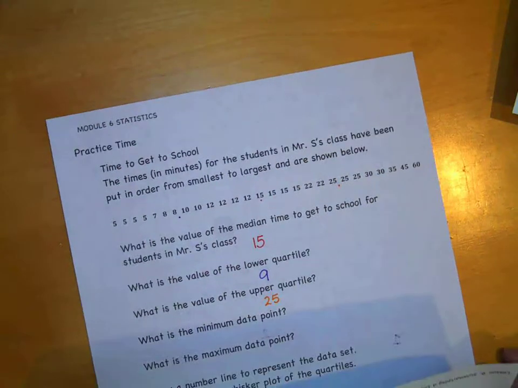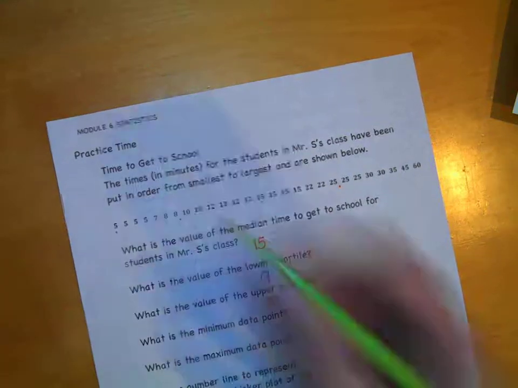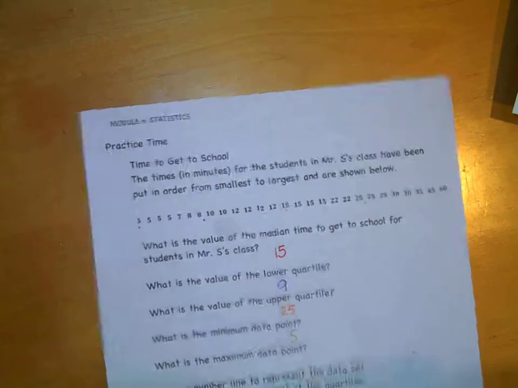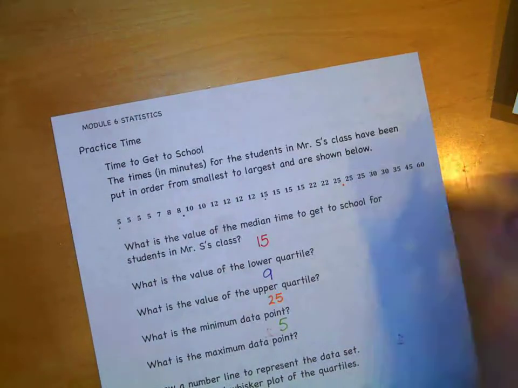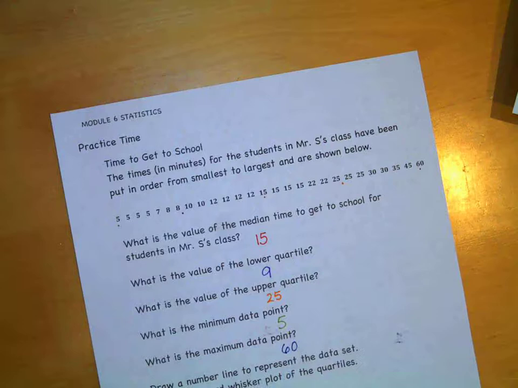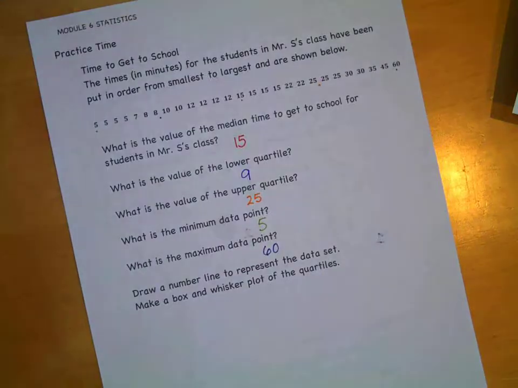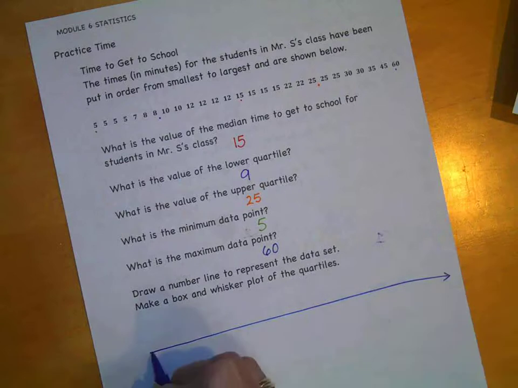And now it says, what is the minimum data point? The minimum data point on here would be 5. So the minimum data point is 5. And then the maximum data point, which is the highest, would be 60. And so we're writing 60 here. And now it says, draw a number line to represent the data set and make a box and whisker plot of all the quartiles. So I can do that really quickly.